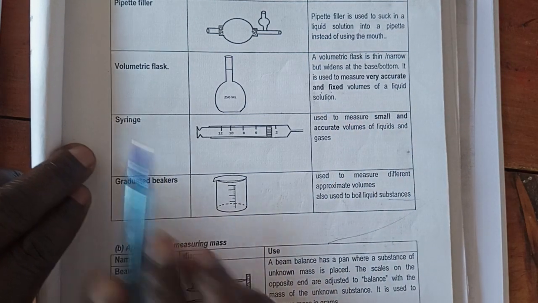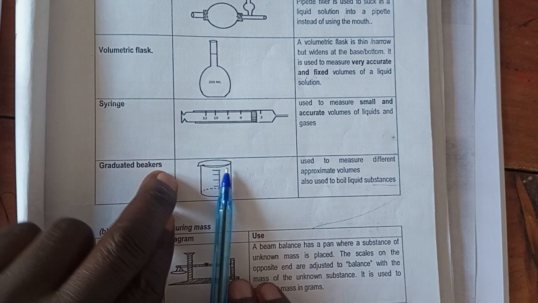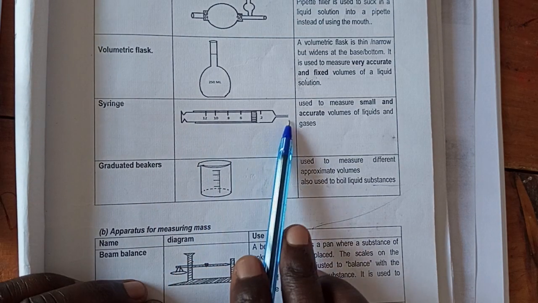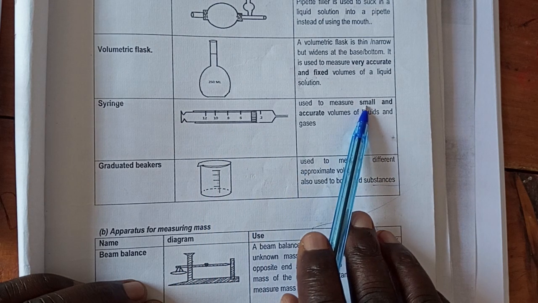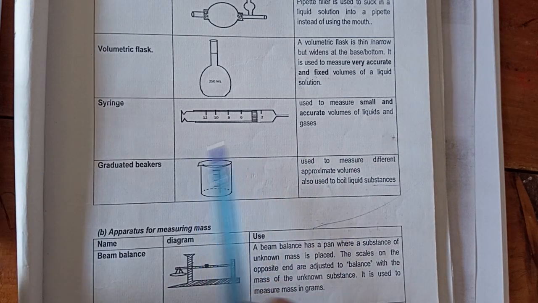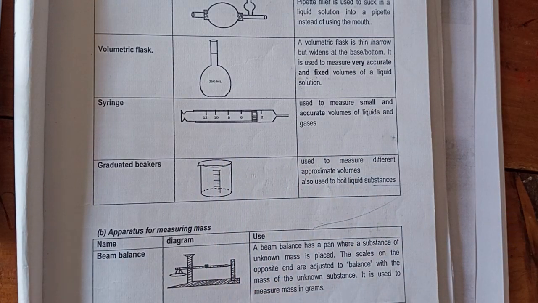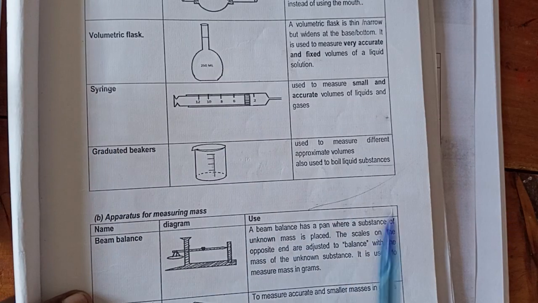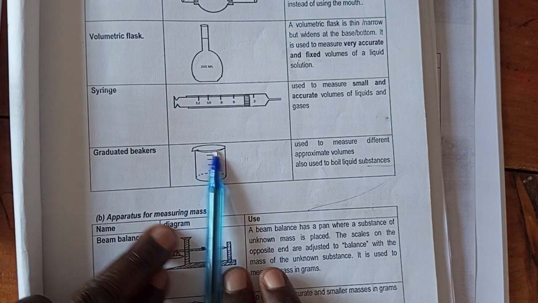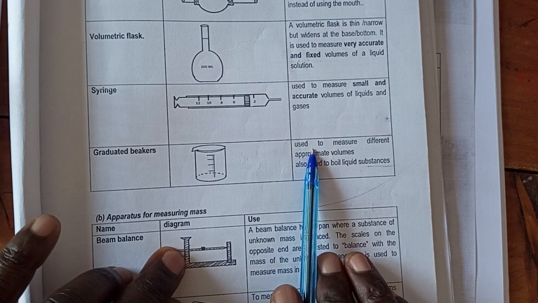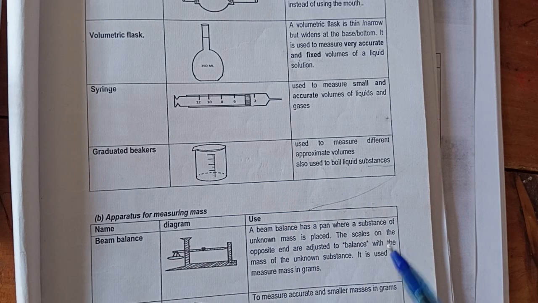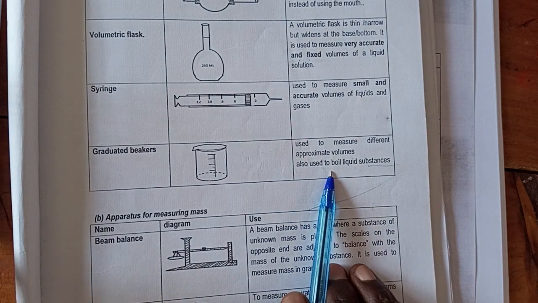Then we have the syringe. The syringe appears in a diagram like this one. A learner should be able to identify this one and to state its use. It is used to measure small and accurate volumes of liquids and gases. So which apparatus can be used to measure gases? You use the syringe. Then we have the graduated beaker. It appears like this one in the diagram, and it is used to measure different approximate volumes and also to boil liquid substances.